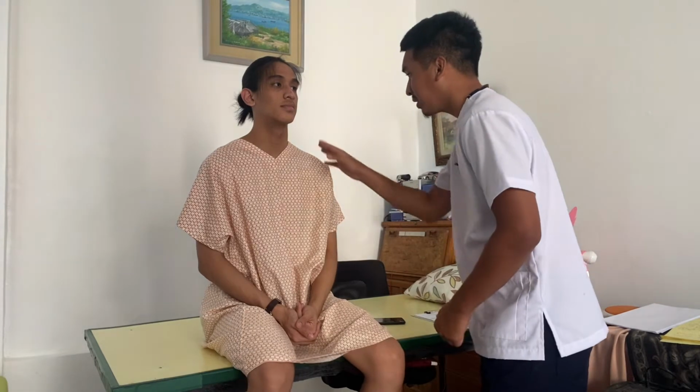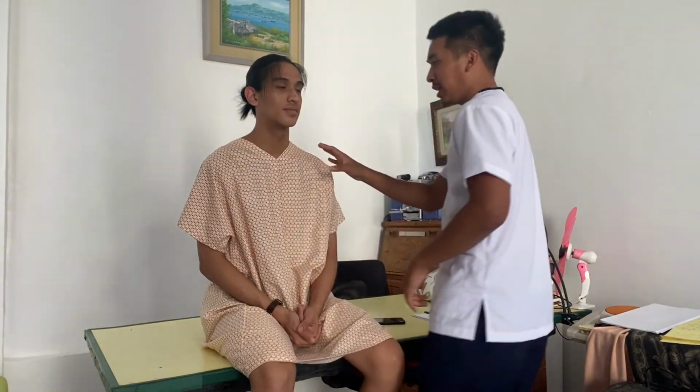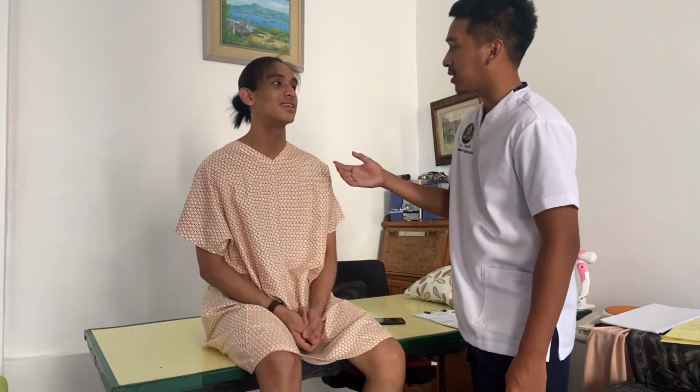Now sir, I'll be assessing your neck. As I'm seeing, there are no signs of swelling, no signs of redness, but there's a little bit of rash on his neck. Do you know the reason why there's a rash? Because of the heat. So he's having a heat rash on his neck. Also, the color is equal.